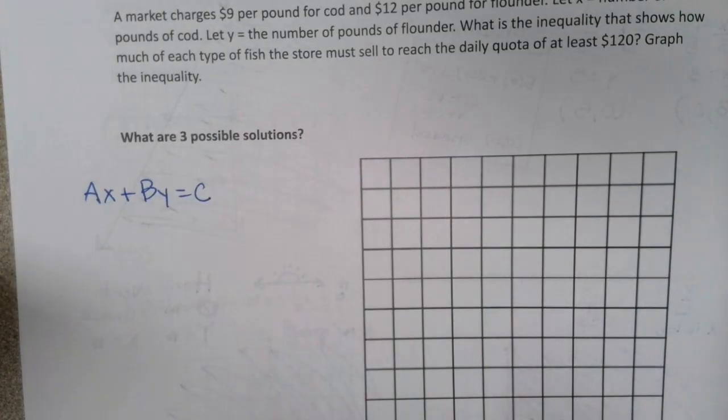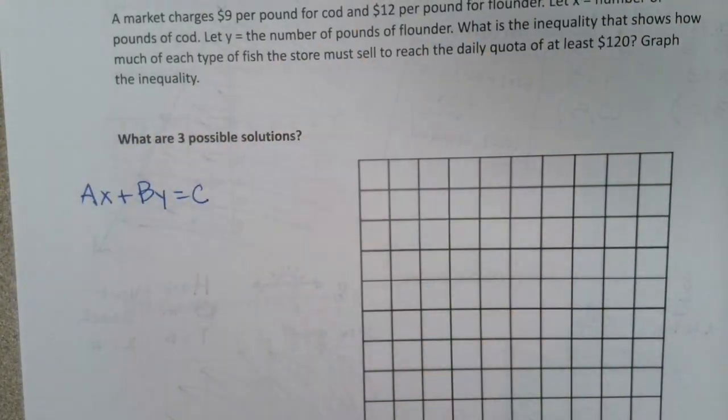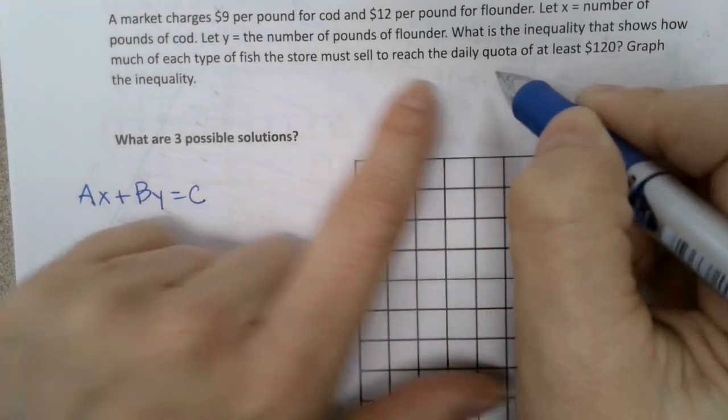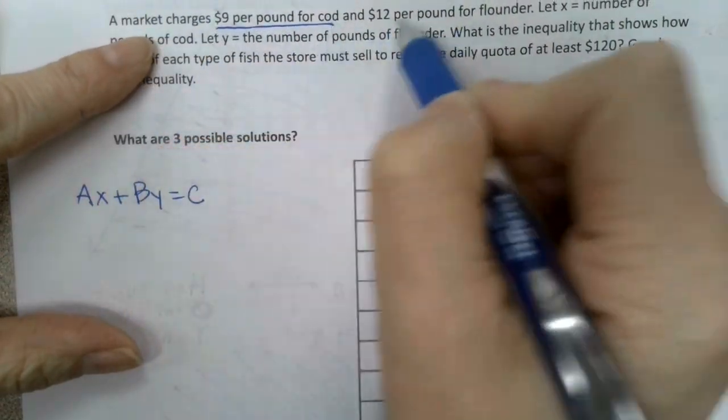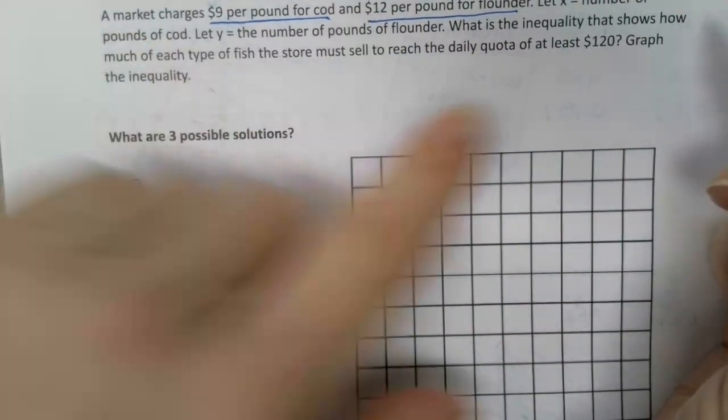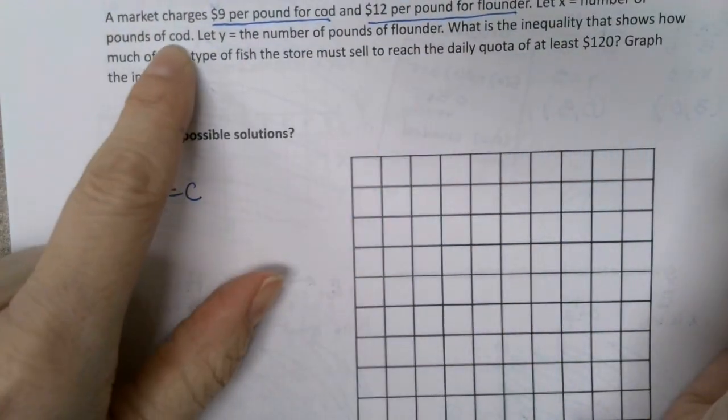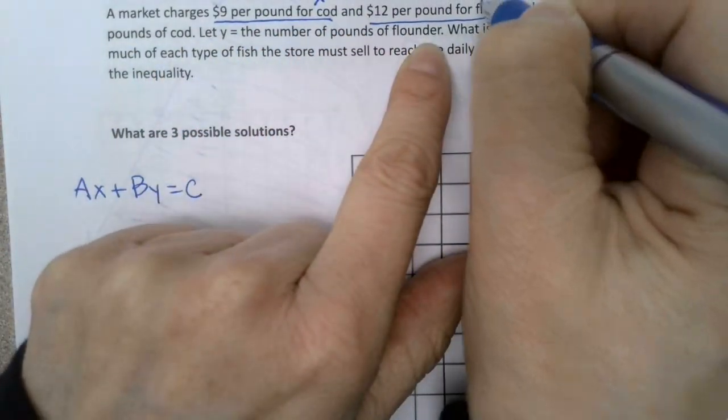If you're wondering how you know that just from reading, remember, if they give you language, and I'll read this one with you. It says a market charges $9 per pound for cod, $12 per pound for flounder. It says that the number of pounds of cod is going to be x, the number of pounds of flounder is going to be y.